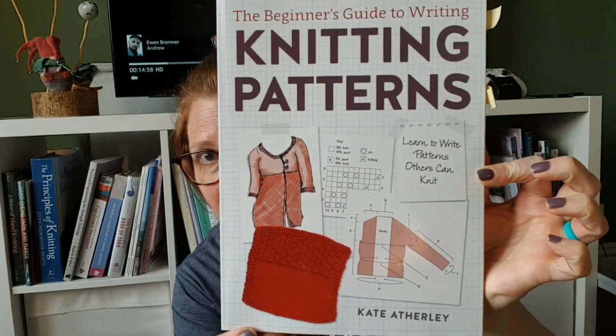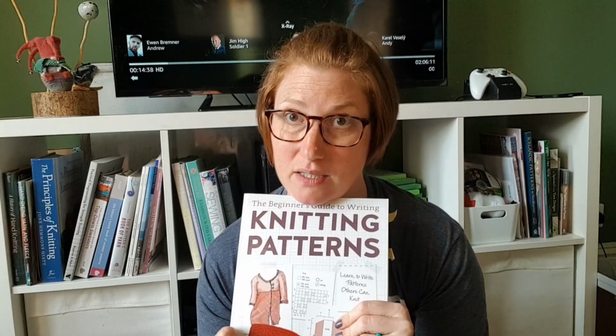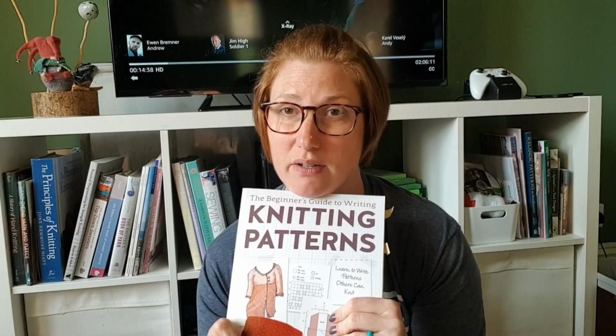First up, I wanted to tell you about this one. This is The Beginner's Guide to Writing Knitting Patterns by Kate Atherley. I'm sure you've all heard of Kate Atherley. I got this off Amazon. No, I didn't get it off Amazon. I bought this from Pearlescence stand at Edinburgh Yarn Festival. Not last year, but the year before. It's about £20 I paid for it.